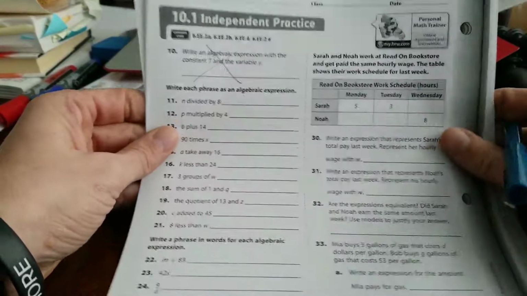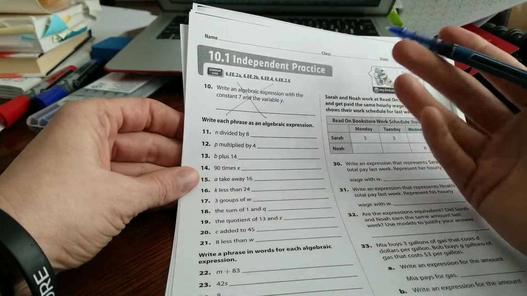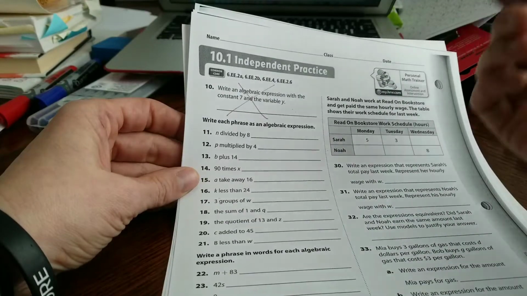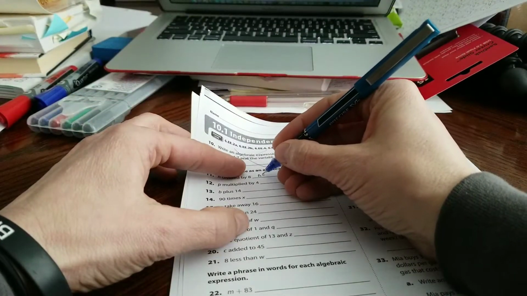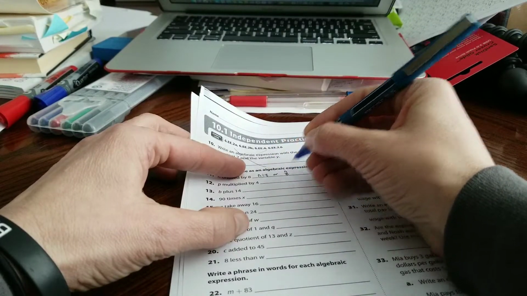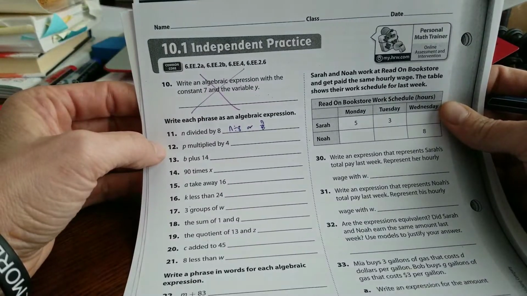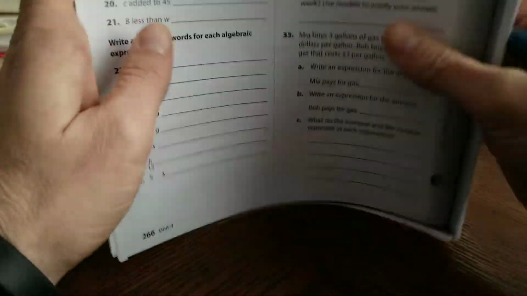Okay, and then your next two, if there's a big X through it, don't do it. Makes sense? Okay, very similar. N divided by 8. You could do this, or that way. I think you'll be fine with that. Write a phrase in words. I don't think we need to go over that.